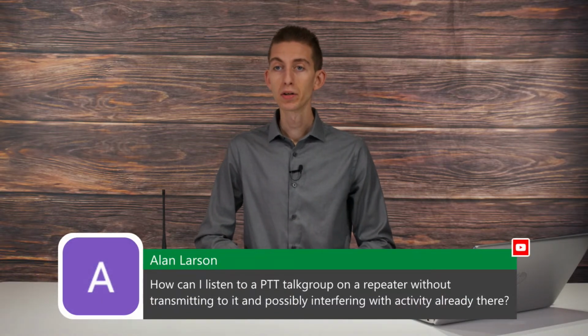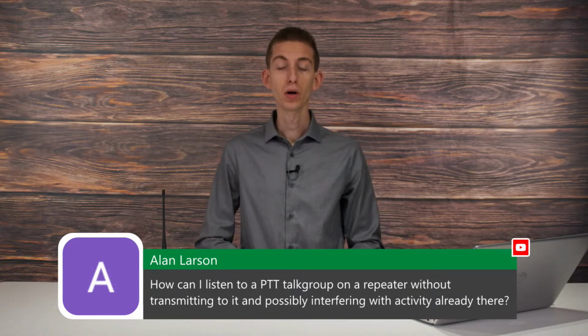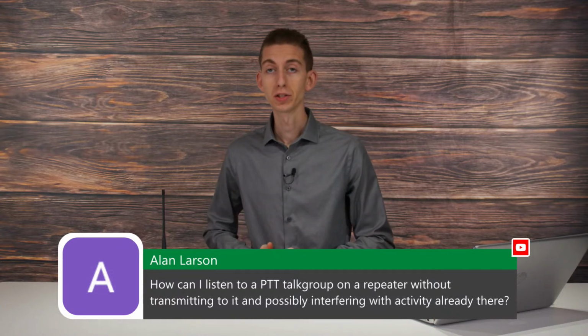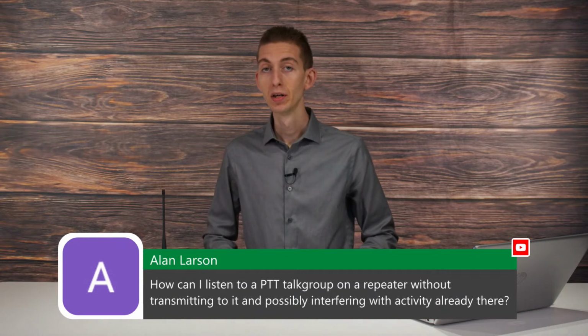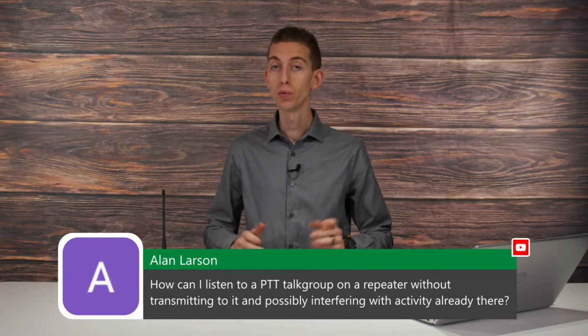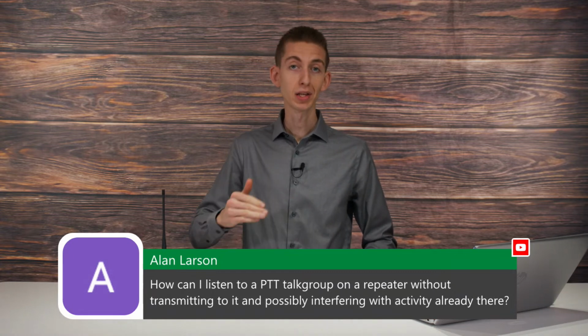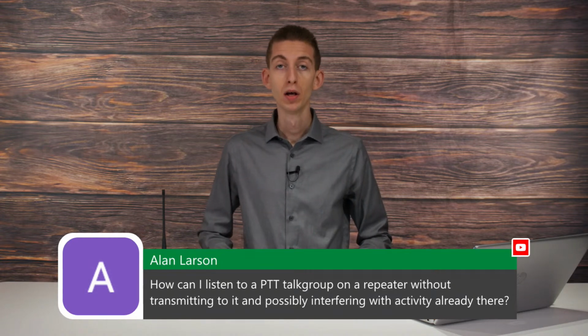Great question, thanks. Here we go. Alan asks, how can I listen to a PTT talk group on a repeater without transmitting to it and possibly interfering with activity already there? That's a good question. If you're on a repeater and you don't want to transmit, you just want to listen, you can put your radio into digital monitor and it will monitor what's going on on that repeater. Now, that means someone has to key up something for you to actually hear it. If no one is talking on that repeater, you would actually have to key up to get into a talk group if you want to listen to worldwide, whatever that is. So just go ahead and key up, let people know you're there, and you'll be able to listen after that.